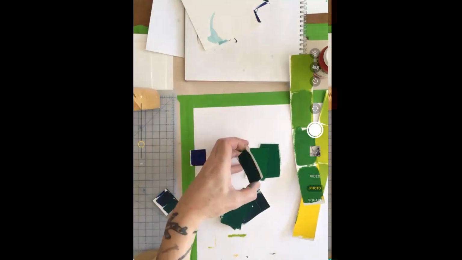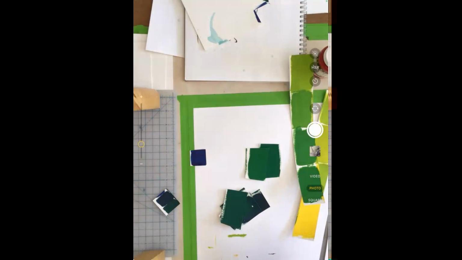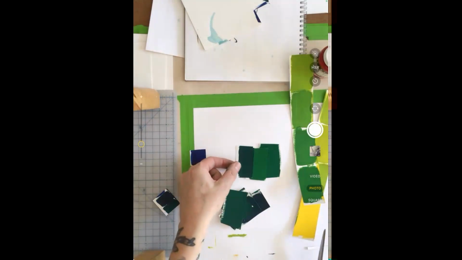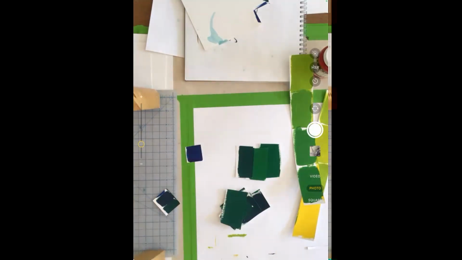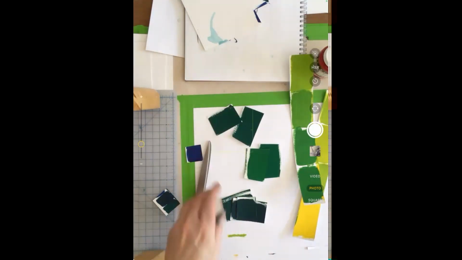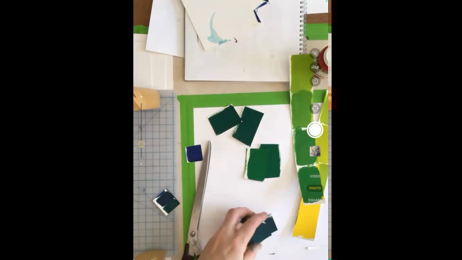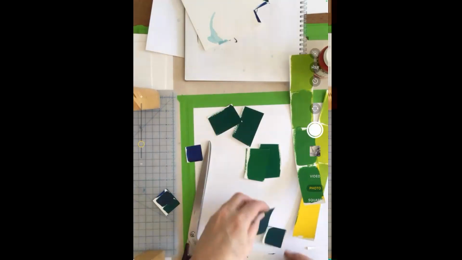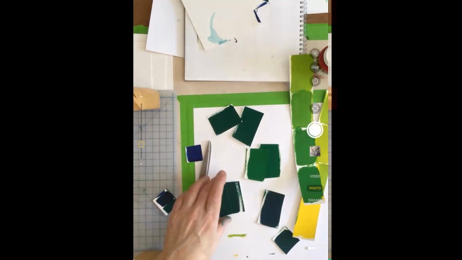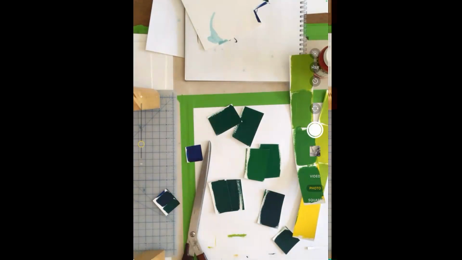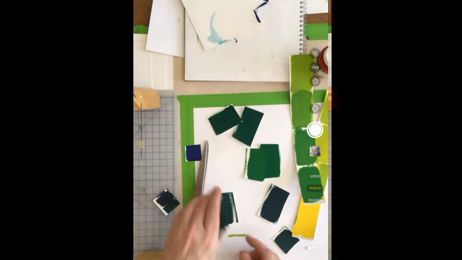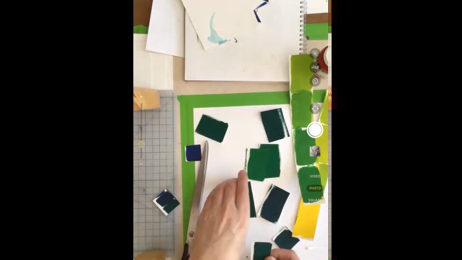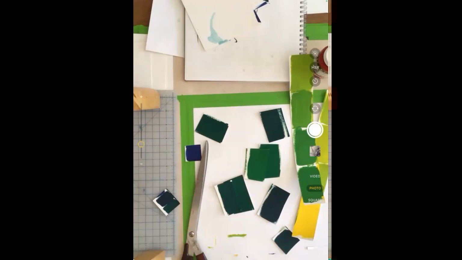If you cut the white away from at least one side and lay them down next to each other, you can compare these colors better. And even if you do mix them up, you would be able to put them down and look at them. Those are very close. This one's a little bit bluer. So you can see the difference.